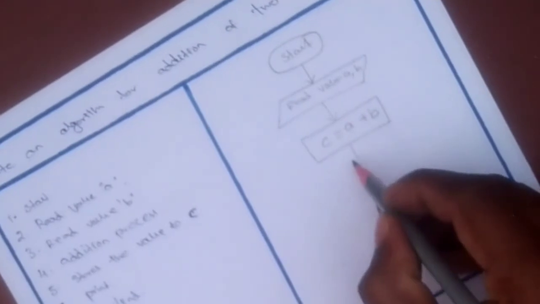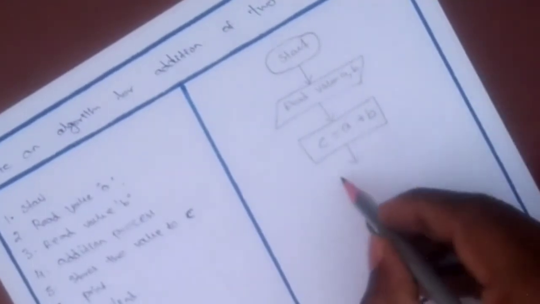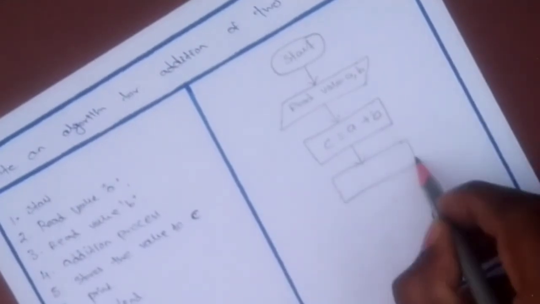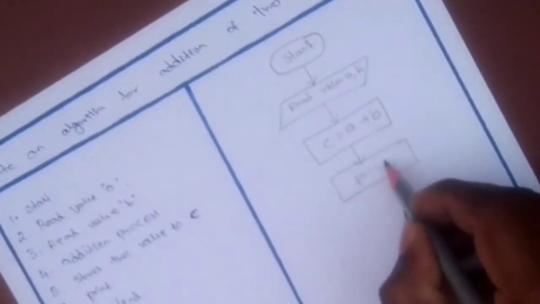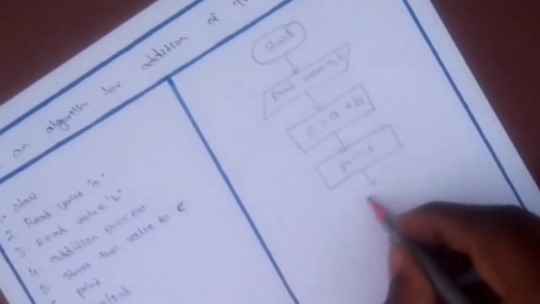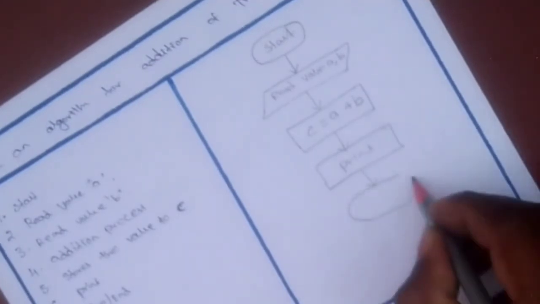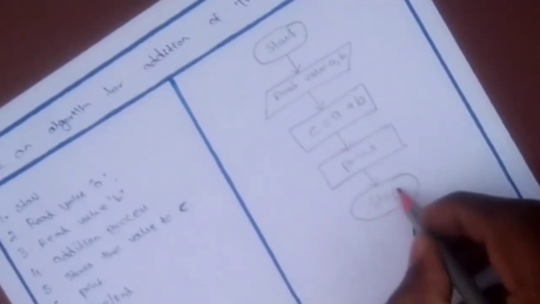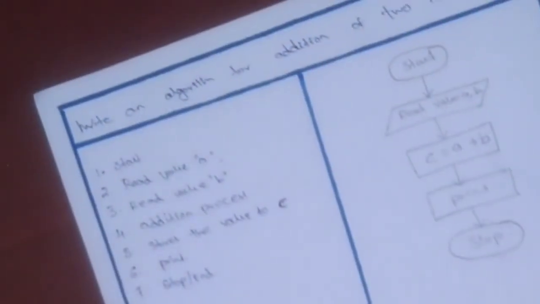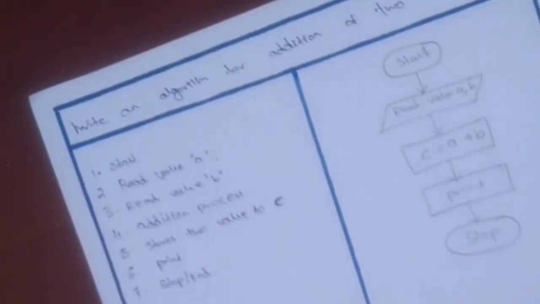After finishing the calculation, you print. Print is also a process, so you can draw a rectangle. And finally you draw one oval, stop. That's all. It's really very simple to draw a flowchart for addition of two numbers.